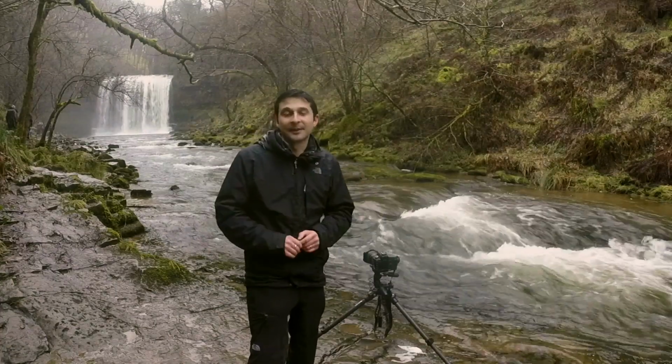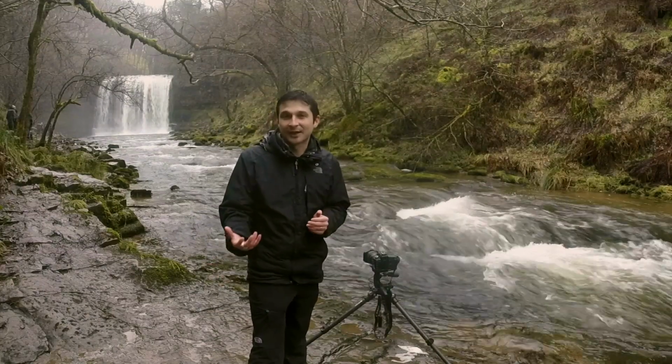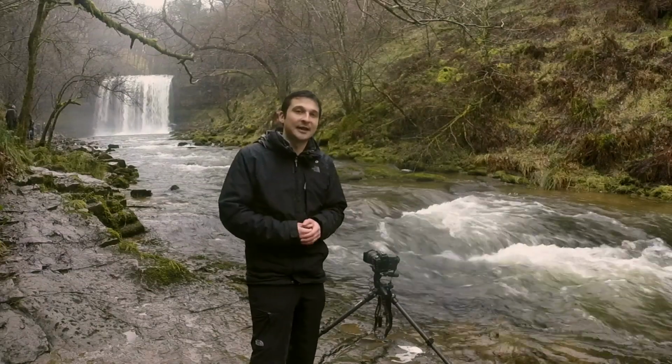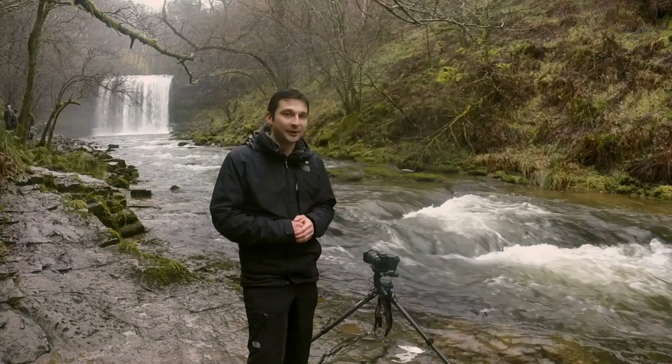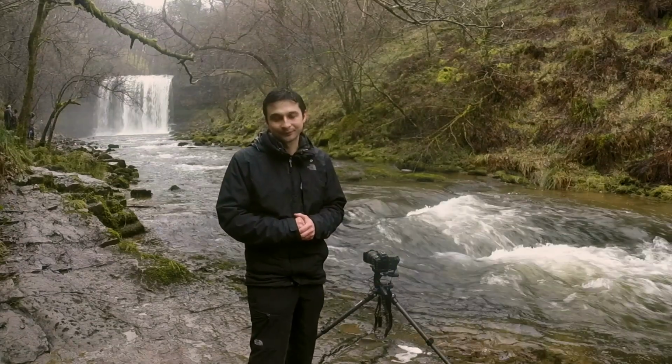However, I would highly recommend jumping into manual mode and giving it a go, because by using the histogram or the exposure meter, you'll find that it's actually really quick to learn how to use the camera effectively in manual mode, and this will give you much greater control over your overall exposure.